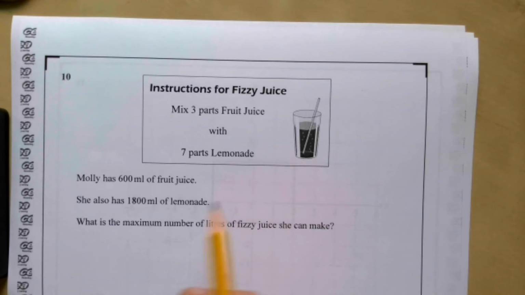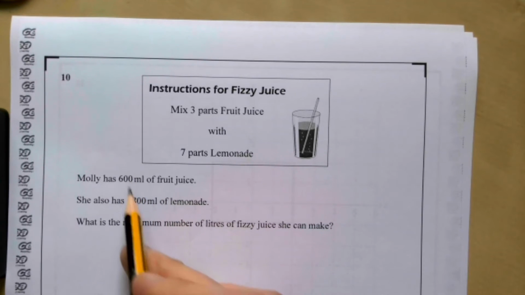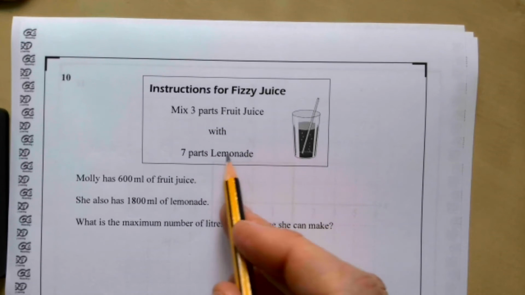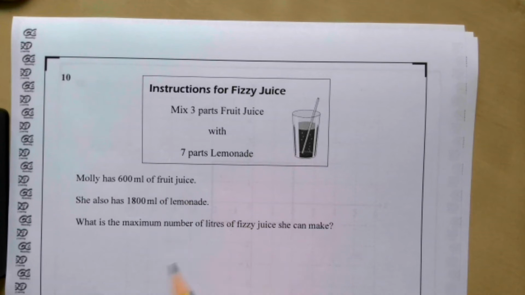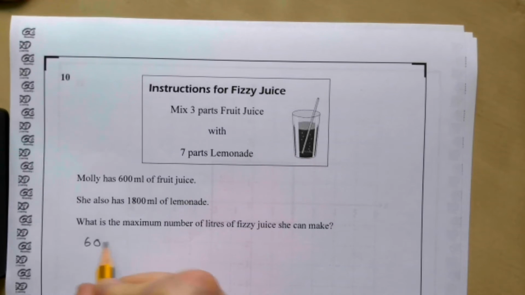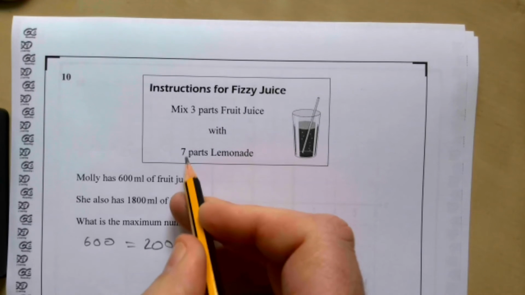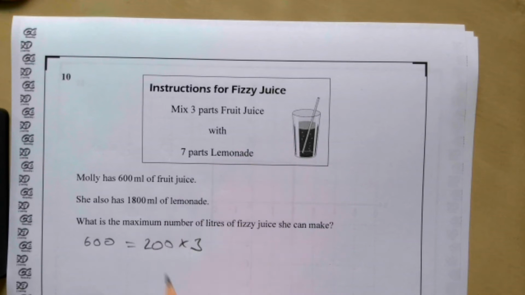Well, it's hard to see this, but there's 3 times as much lemonade as there is fruit juice, and there's not three parts. You know what I mean? You wouldn't need 9 parts here. So it's all to do with the fruit juice. And so 600 is equal to 200 times 3. So 1 part is going to be 200, and that's going to be the maximum we're going to make.